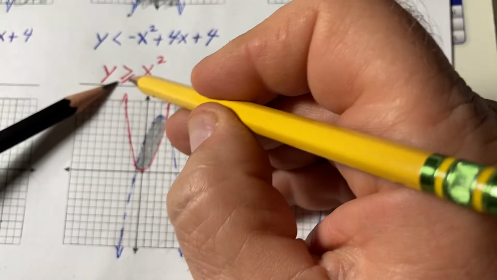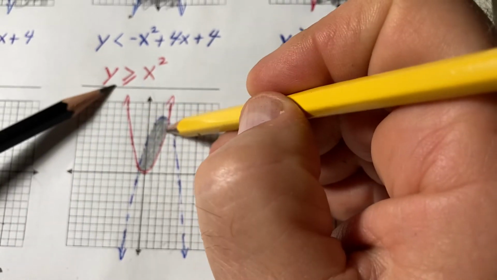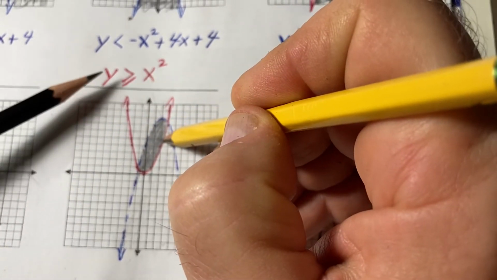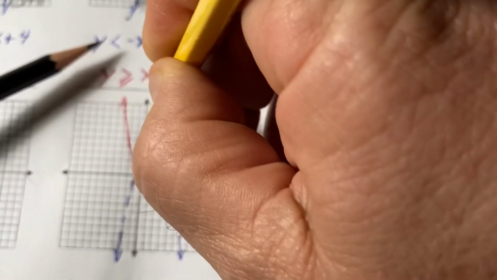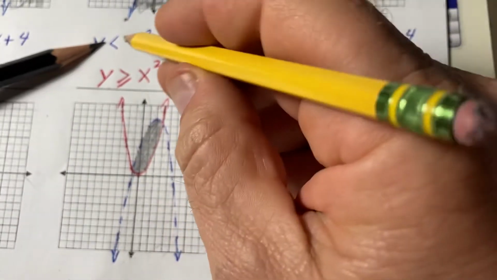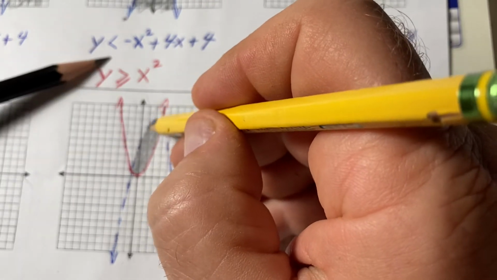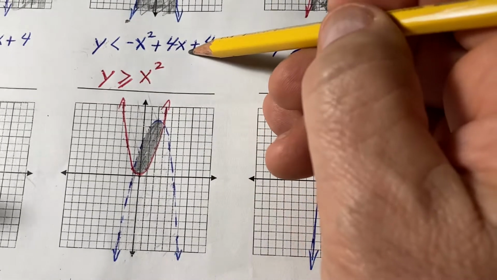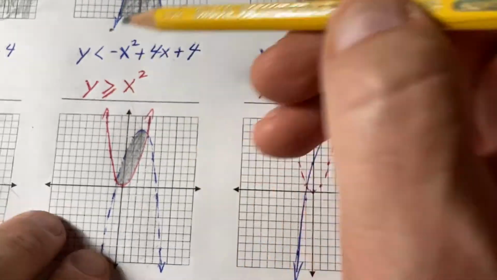In this case, since it's greater than or equal, it could be on this line and satisfy both. For this one, if it's the dashed line, that means if it's on the dashed line itself, it would not satisfy this. So in this case, if it's on that line, it does not satisfy it. It has to be below to be satisfying that equation. This one, you could be above or on it.